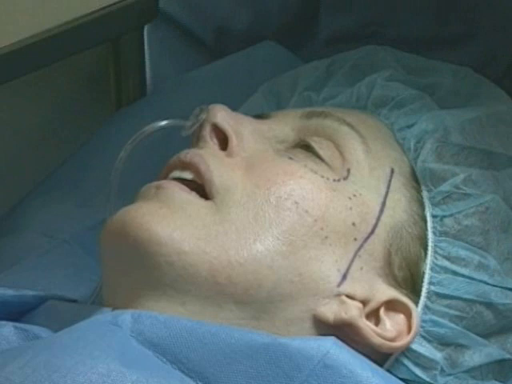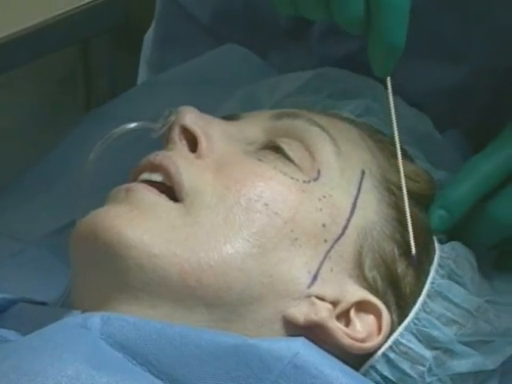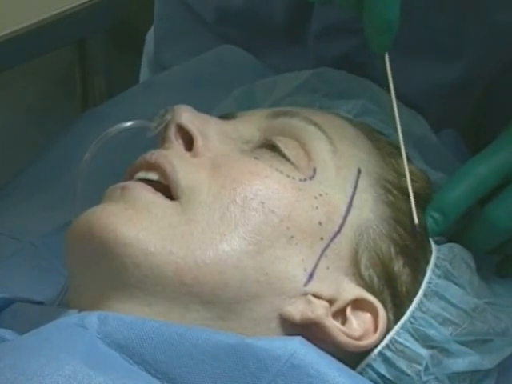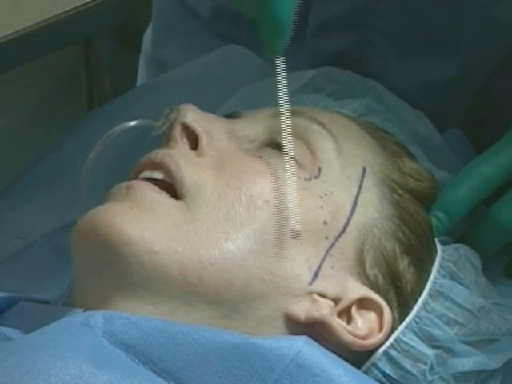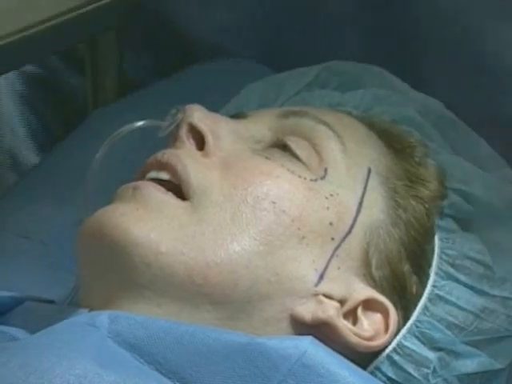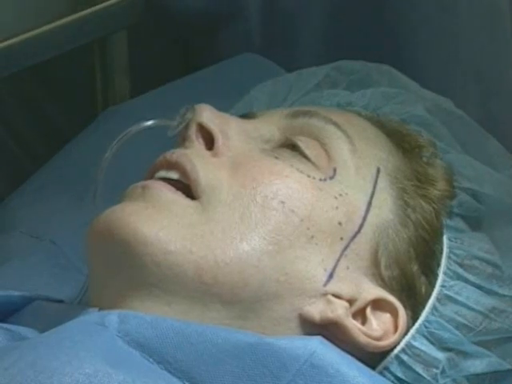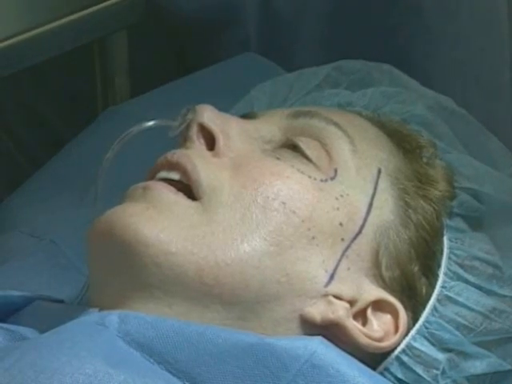We'll also inject in the temporal area where our cutaneous incision will be made and down along the lateral portion of the orbital rim to get hemostasis in this area. I then like to inject marcaine for the prolonged anesthetic effect.